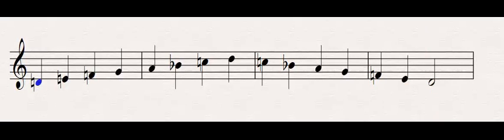So to turn that into a melodic minor scale, we're just going to look at the ascending part because the descending part is already in the natural minor that it needs to be. And we're going to raise the 6th and the 7th scale degree. So the 6th scale degree is at B flat. We're going to change that into B natural. The 7th is C. We're going to change that to C sharp. So this is going to be a melodic minor scale that starts and ends on D.